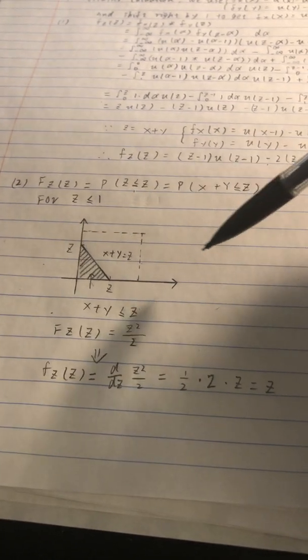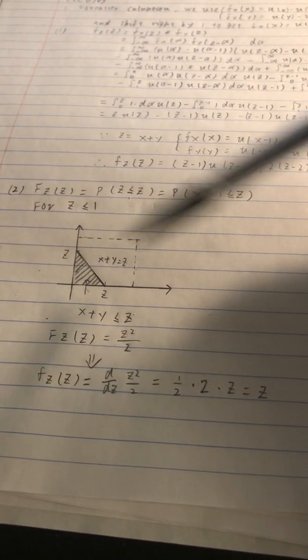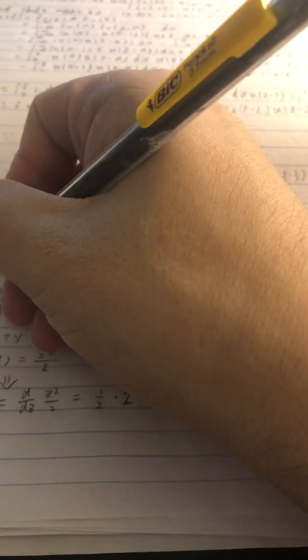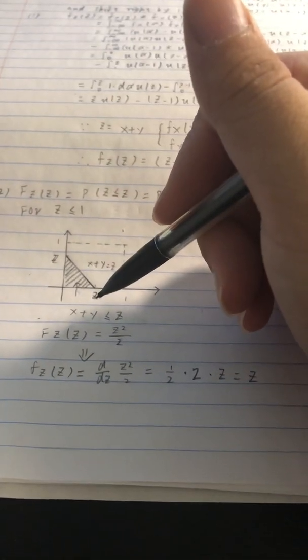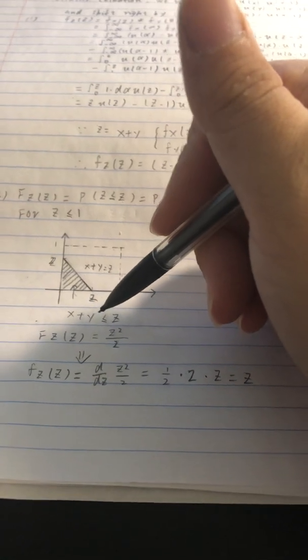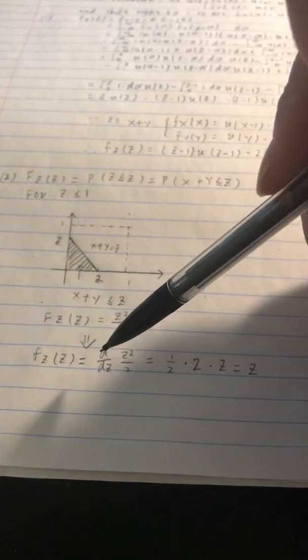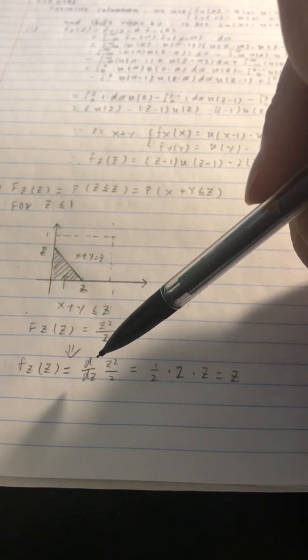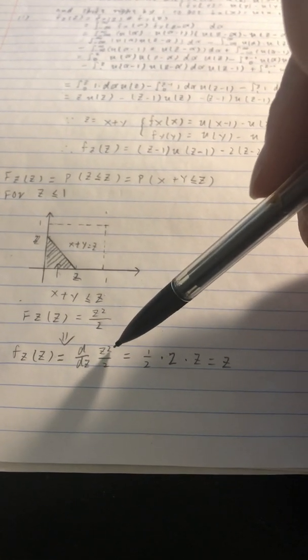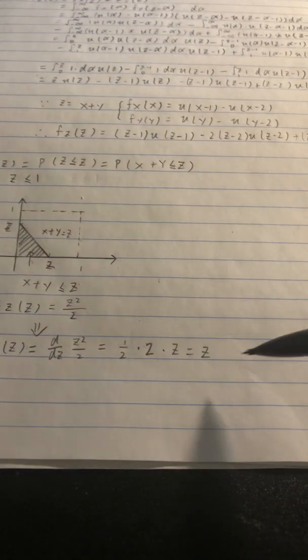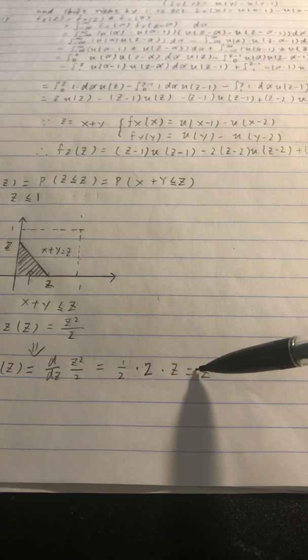I got a graph like this. This side is 1, and this is z and z, and this part is X plus Y smaller than z. From that, I can get the density function by taking the derivative of z squared divided by 2, and calculated out it is equal to z.